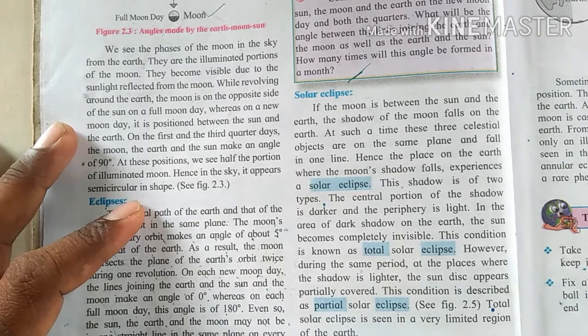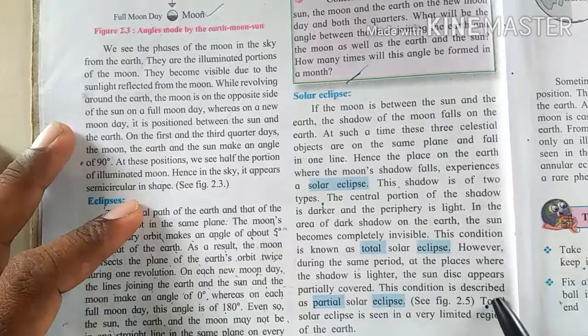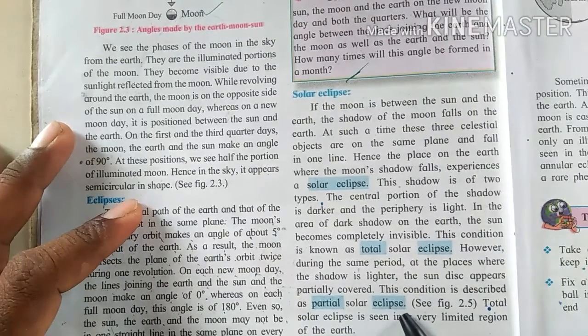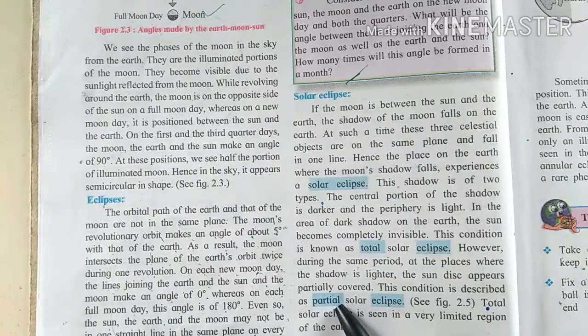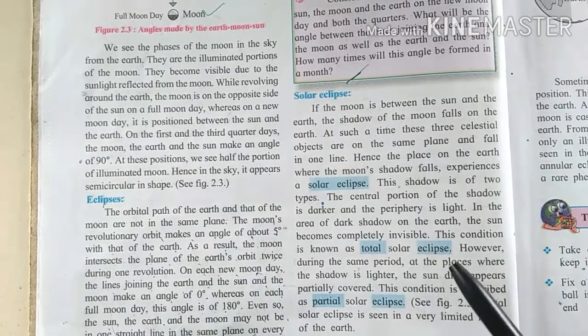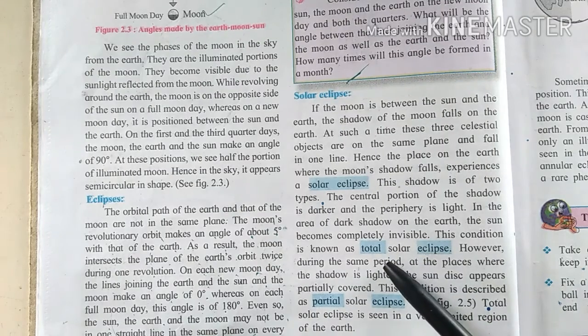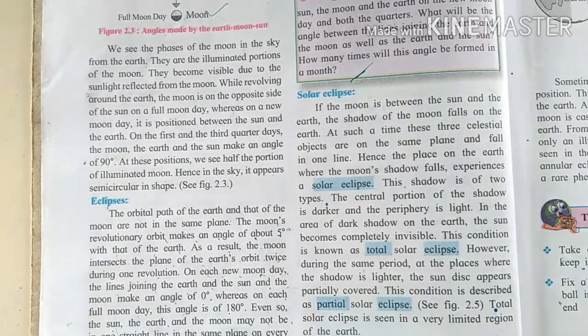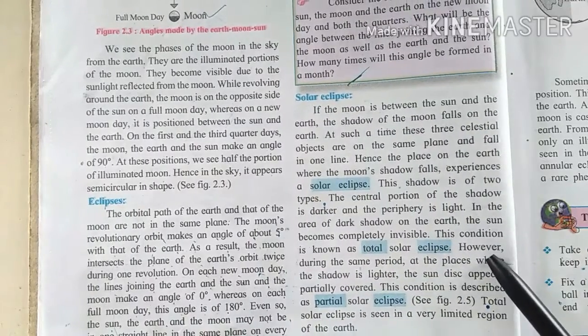This condition is described as a partial solar eclipse. Partial means only some part we can see. And in total we can't see any part of the sun, it is totally invisible for us. That is why it is called a total solar eclipse.